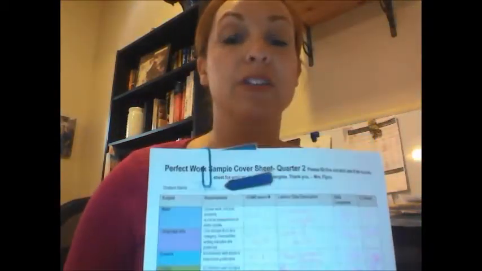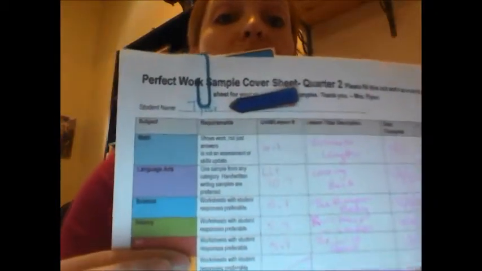So I wanted to show you that I have a perfect work sample here submitted by our student Tyler. He has added a cover sheet that I have provided you in an email, and his cover sheet is completely filled out. So I'm going to zoom in so you can see it a little bit closer. All of his work samples are behind the cover sheet, and then his PE log is in the back of all the samples, and everything is secured with a paper clip. So this keeps his packet nice and tidy, and I don't lose anything.